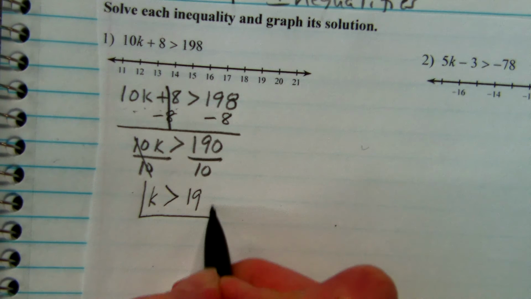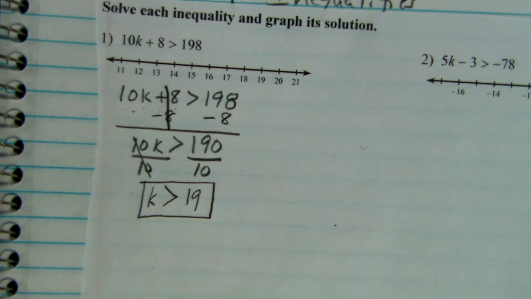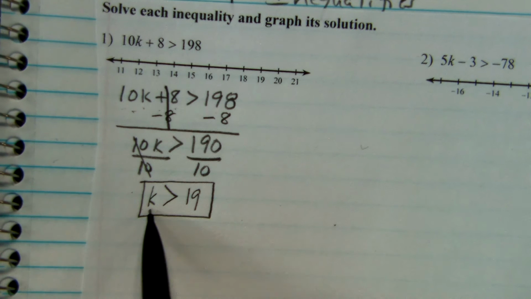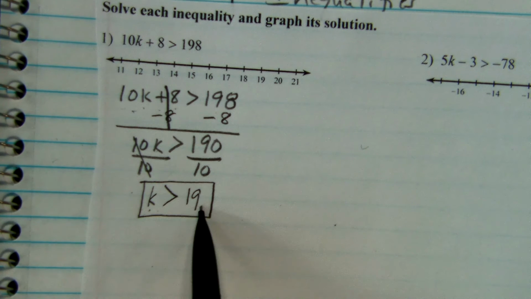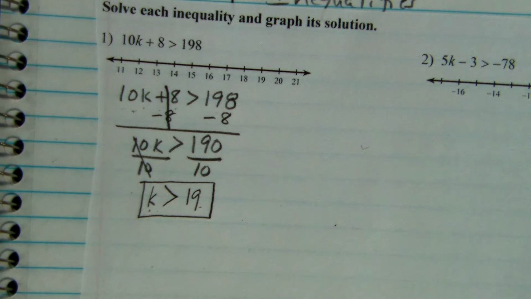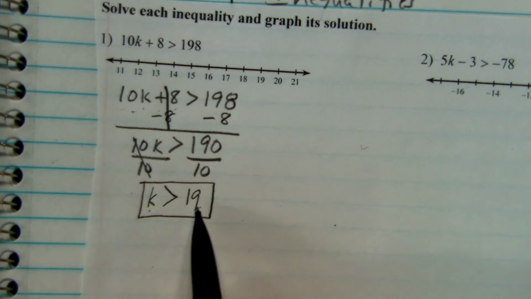So I'm going to box that. That is my solution. Instead of an equation where there's one number that's a solution, every number that goes here, which is bigger than 19, is a solution. There's an infinite number of solutions. How do I graph k is greater than 19?